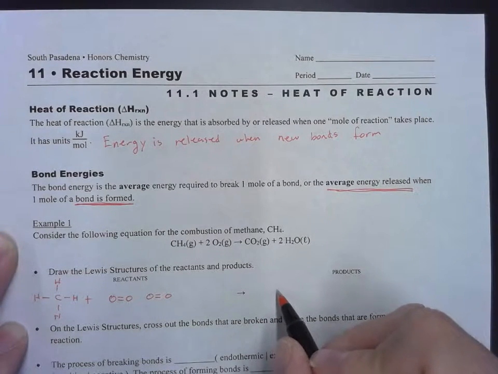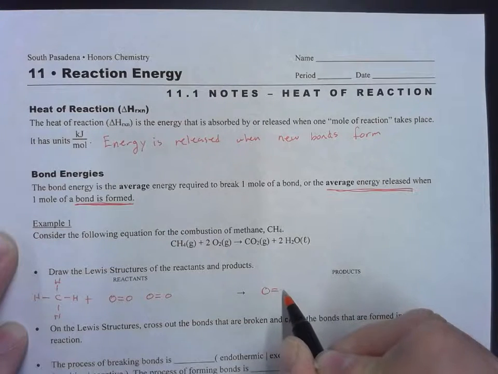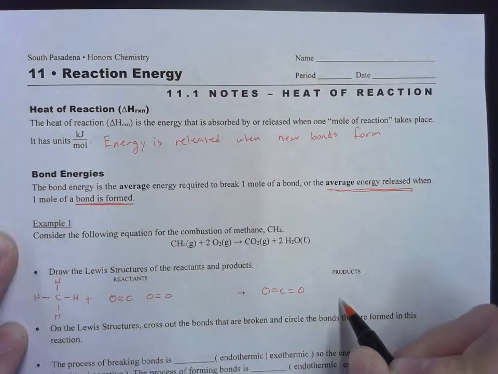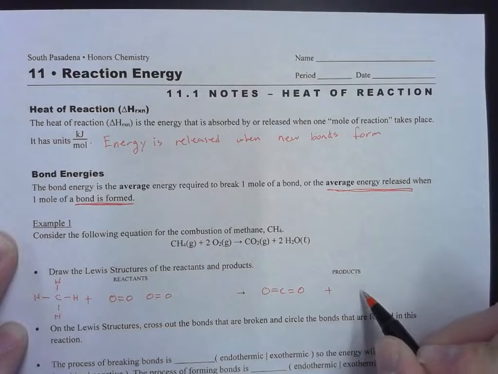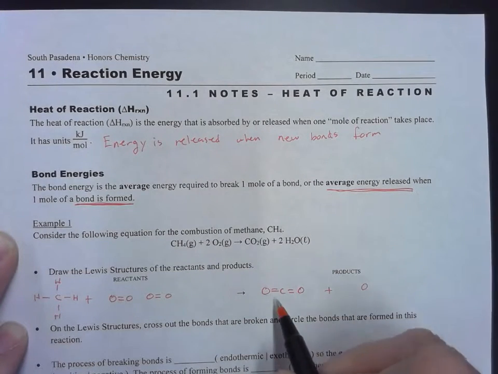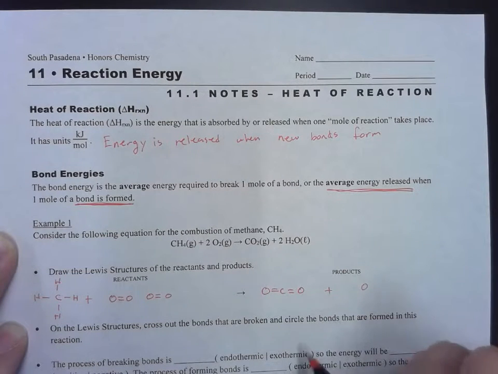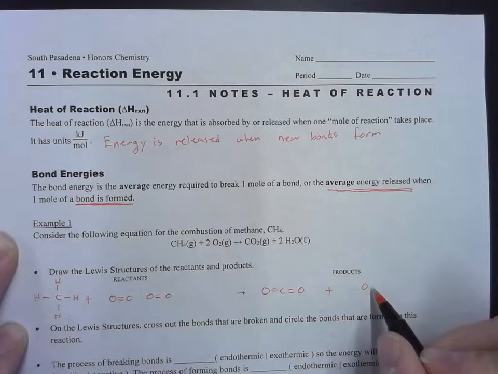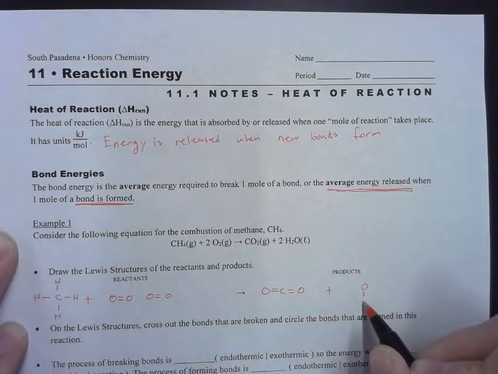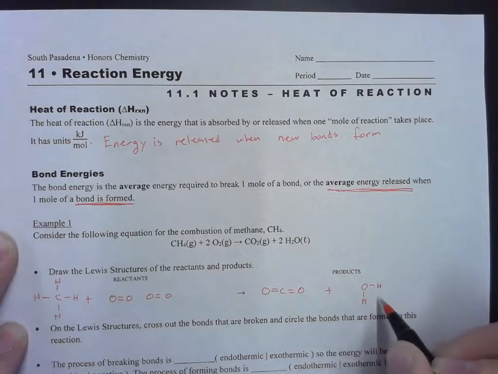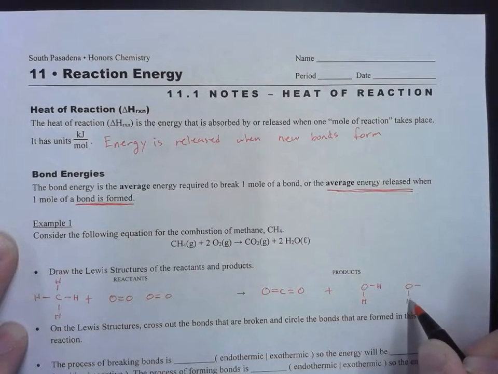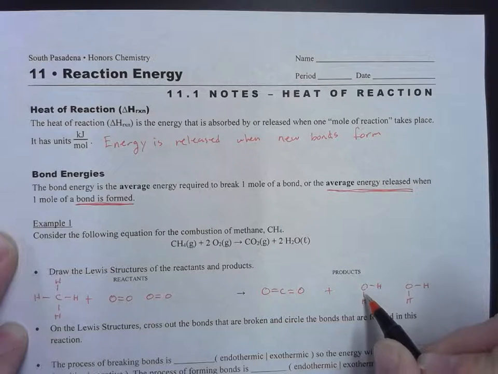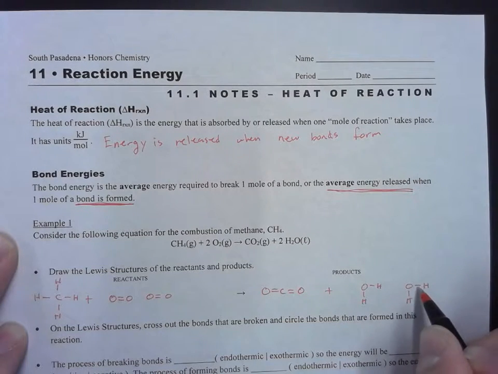Okay, here are our products. We've got carbon dioxide and 2 H2Os. Actually, before I draw that, in carbon dioxide we have an oxygen-carbon double bond. And how many of those do we have? We've got 1 here and 1 there. Now let's draw 2 H2Os. And that's an oxygen-hydrogen single bond. How many of those do we have? 1, 2, 3, and 4.